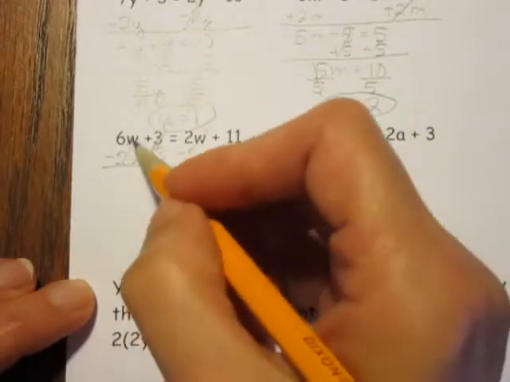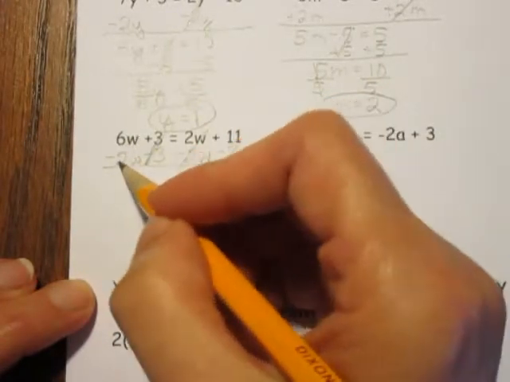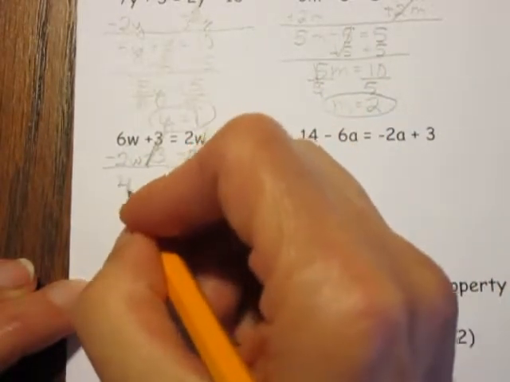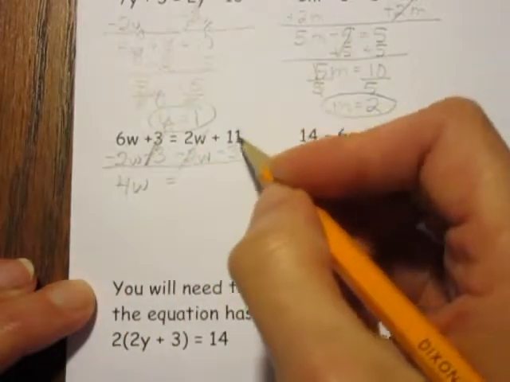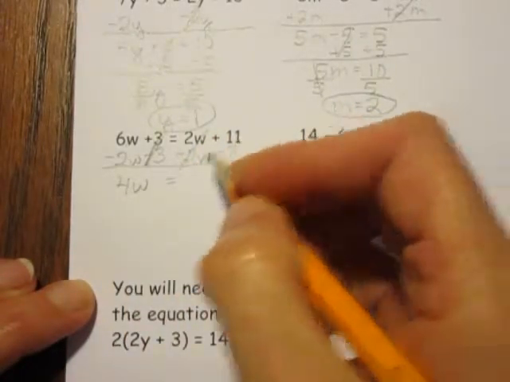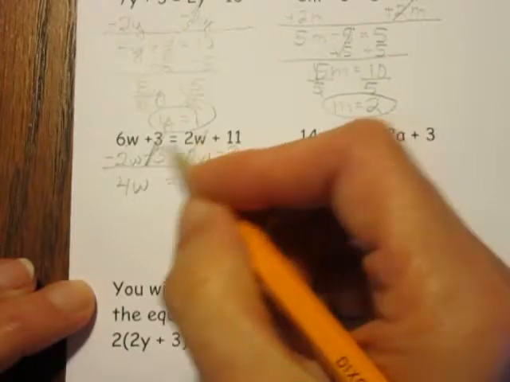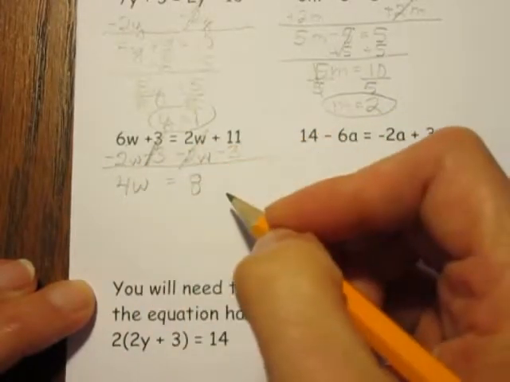So now I can collect everything. So I've got 6w minus 2w gives me 4w. And then 11 minus 3 is going to give me 8. Because I've done 2 steps at once, my problem becomes a little bit shorter.